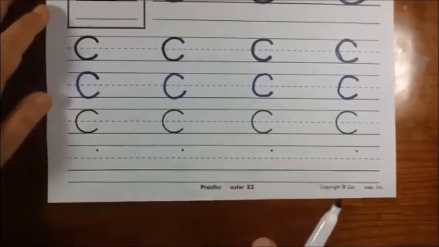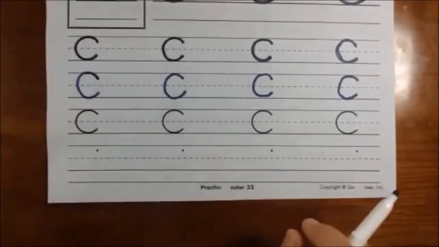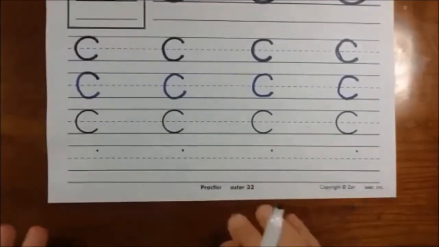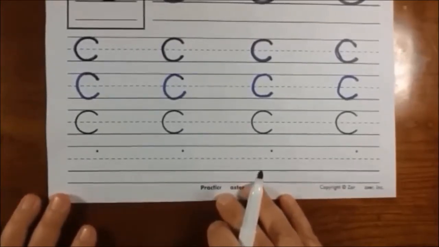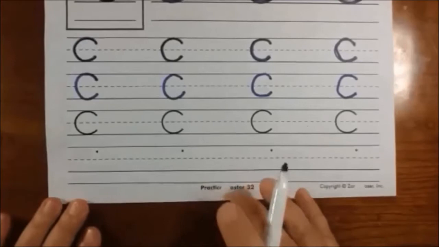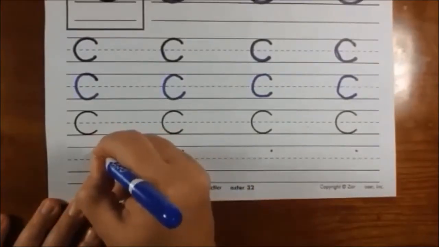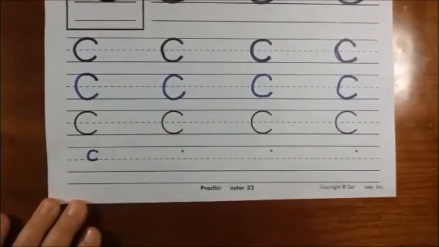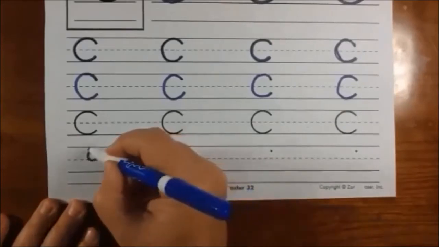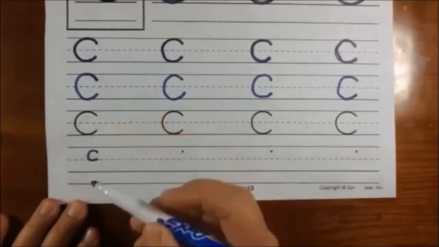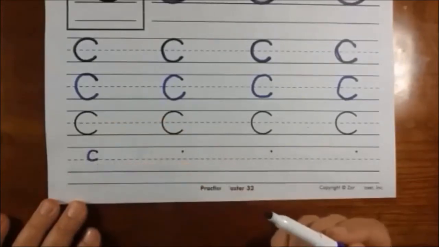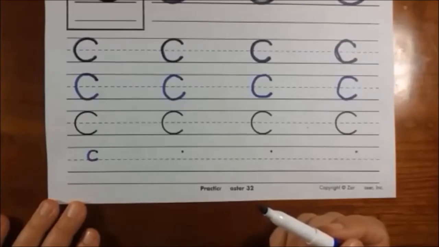Just like the uppercase O, the uppercase C looks just like its lowercase. They're exactly the same. So one thing that people do is they don't make them big enough. That's a lowercase. An uppercase is going to touch the top line and the bottom line. You see that? A lowercase one is going to be much smaller. So if you are supposed to be writing an uppercase C, it needs to be big.